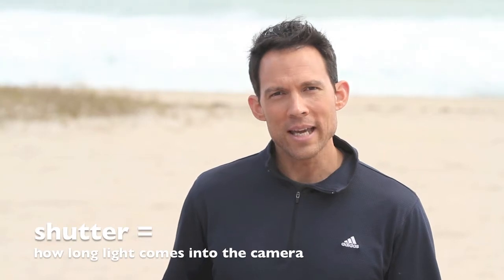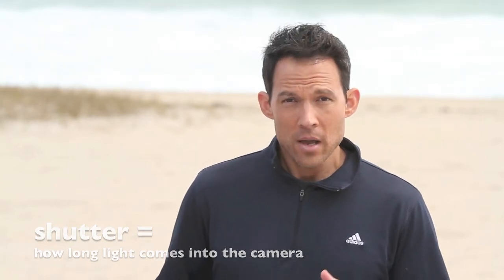In this segment, I want to go over specifically how we can use shutter to freeze fast action. Now, remember, shutter deals with how long light comes into the camera. The faster the shutter opens and closes, the less time objects in motion have to blur across the screen, and that's what we're looking for.